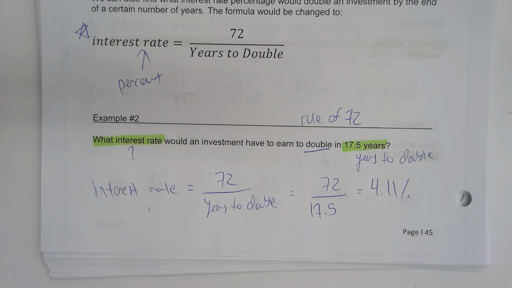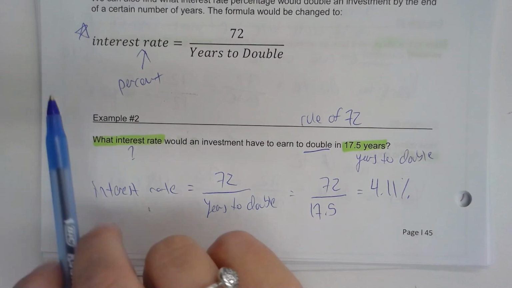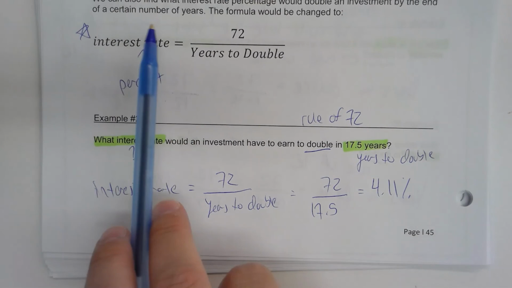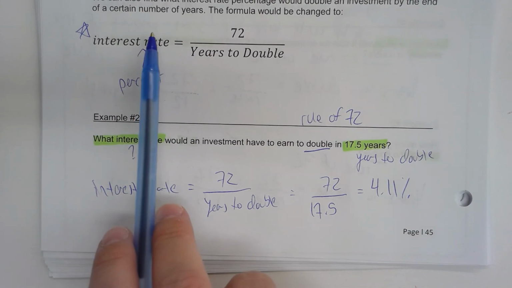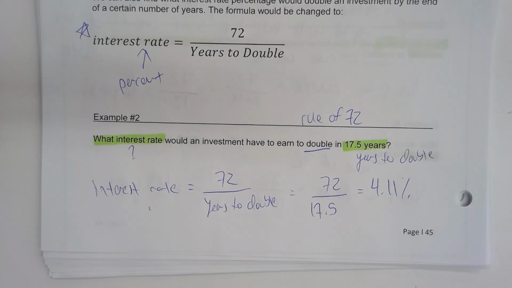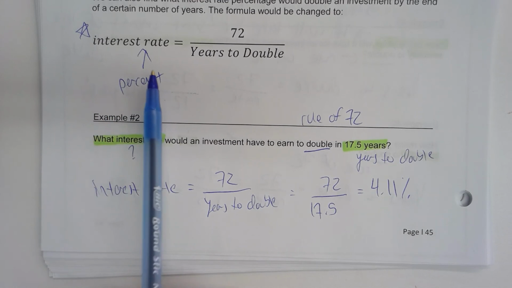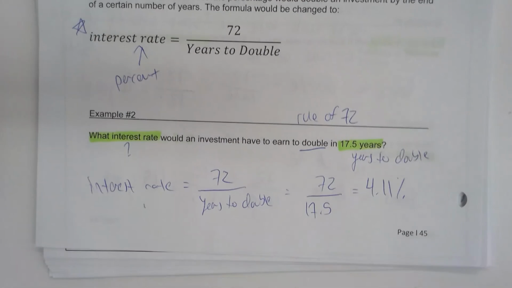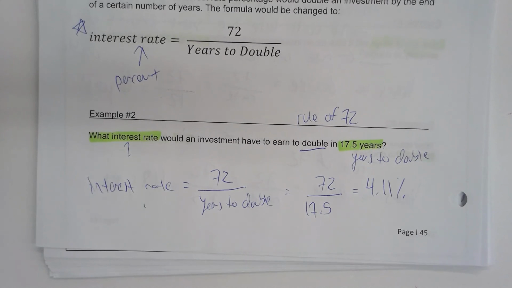All right, so that's the formula. It's pretty simple. You're always going 72 divided by something, and you just have to figure out which one goes where. Like, what are we looking for is the question. Are we looking for number of years or interest rate? And we do have to make sure that interest rate is as a percent. Like, that's just a little detail we need to make sure we're comfortable with.